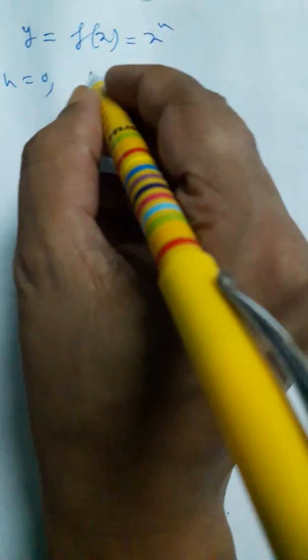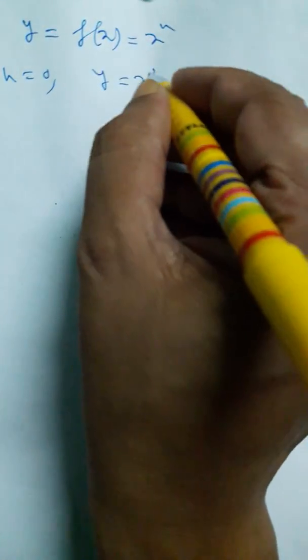Welcome, viewers. Now we discuss how to draw a graph. There is a graphical representation of some functions. First of all, we consider the function y equals f(x) equals x to the power n. Now for n equals 0, we obtain y equals x to the power 0, which is 1.